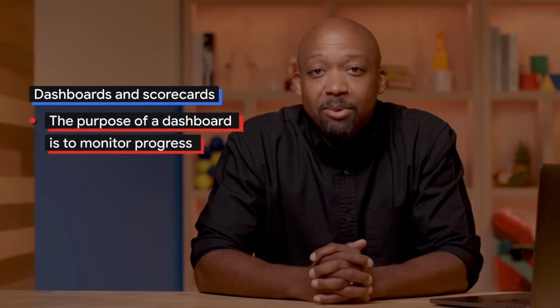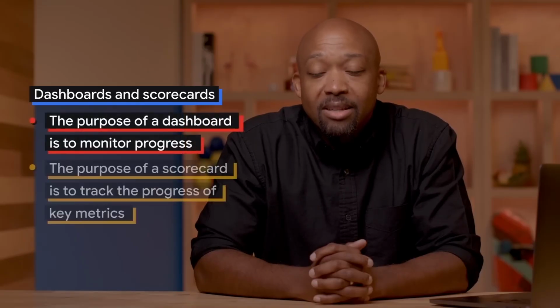Like dashboards, scorecards are also a type of visualization, but while the purpose of a dashboard is to monitor progress, the purpose of a scorecard is to track the progress of metrics. Scorecards enable users to easily spot actual results and compare them against goals. This helps them quickly decide if they need to take action.